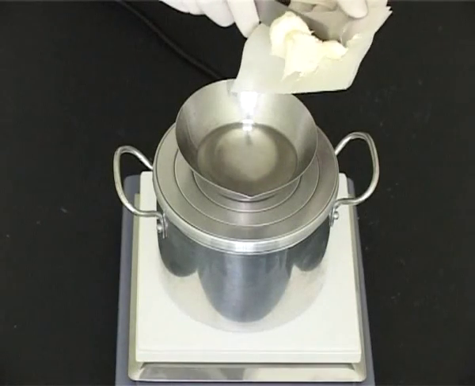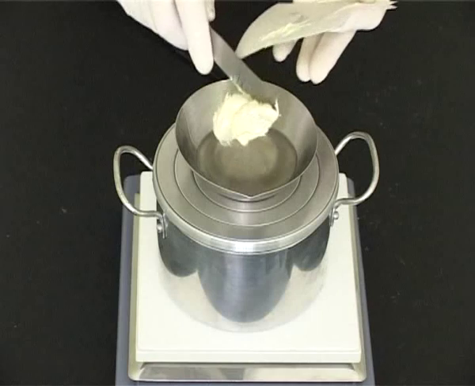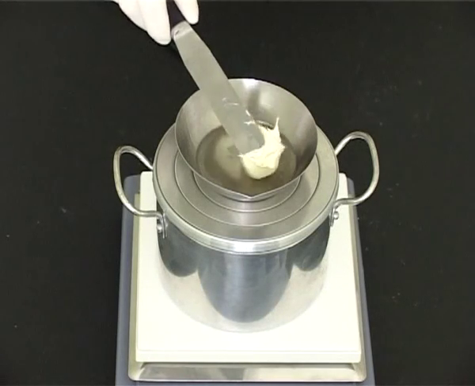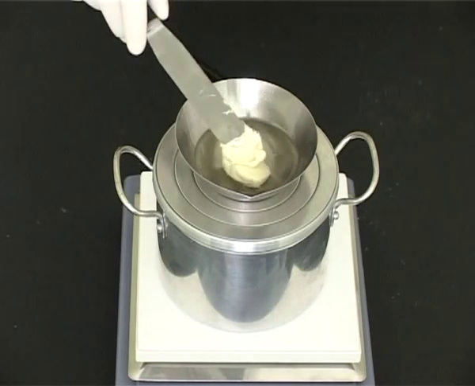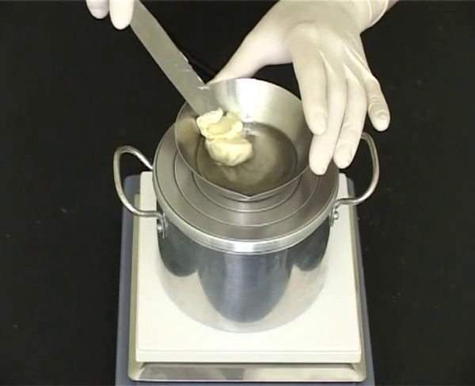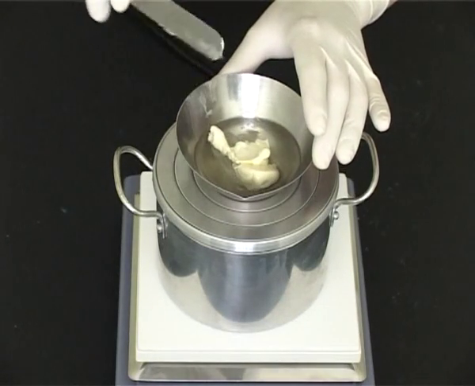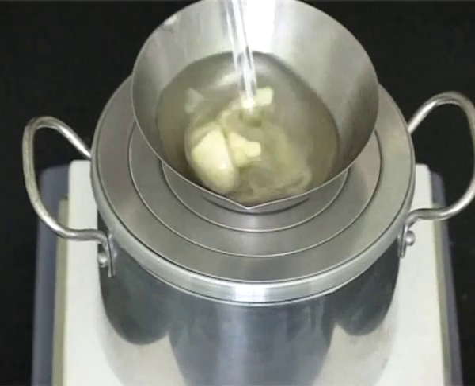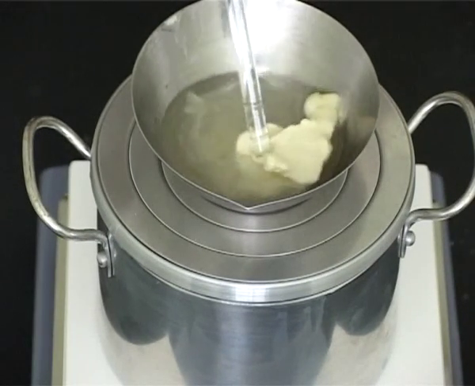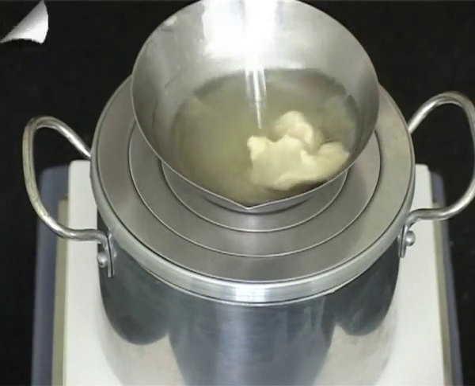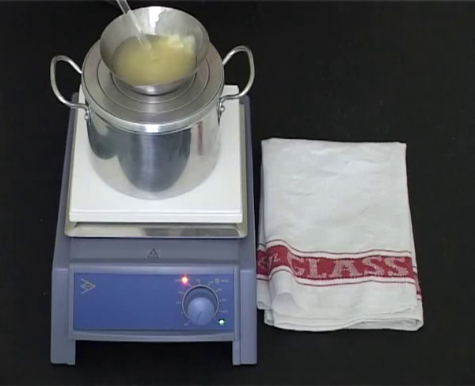Now add the next base ingredient and stir to incorporate. The second ingredient is incorporated by stirring and removed from the heat.